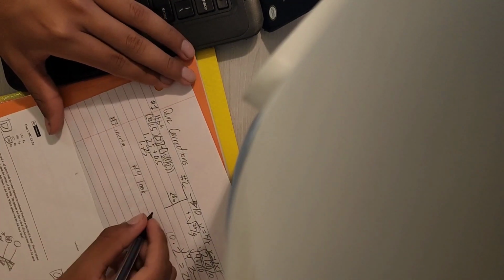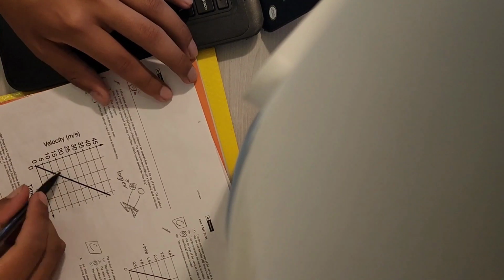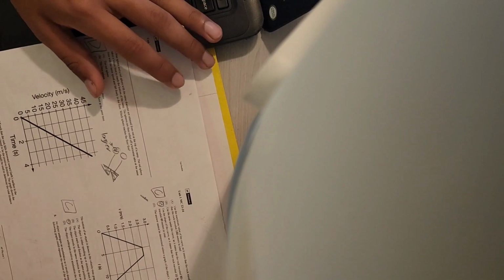Number 6, we have this, which is basically the same thing as number 1. What we have to do is find the area under the curve. We didn't do that. We just assumed that the numbers were 10, 10, 10, 10. So it'd be 40. But no, you have to find the area under the curve for every graph because it's velocity over time.